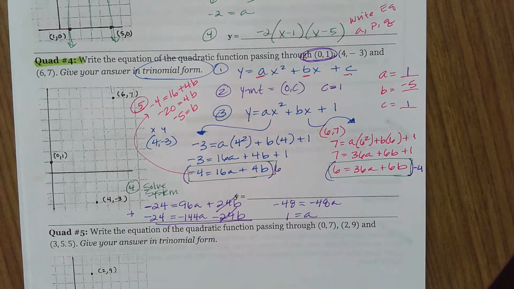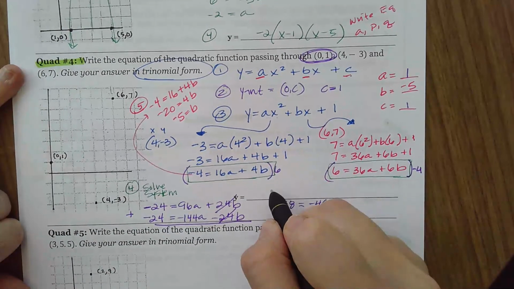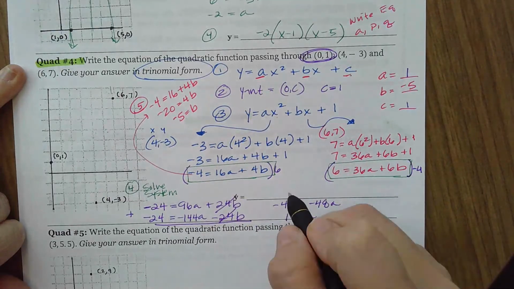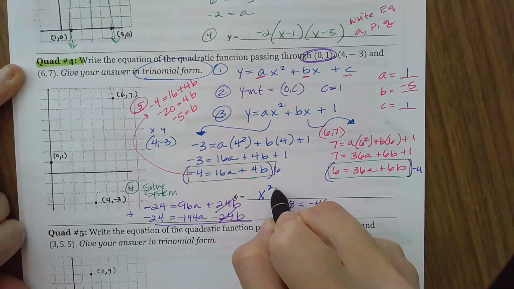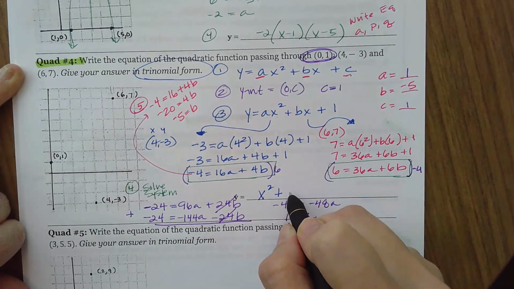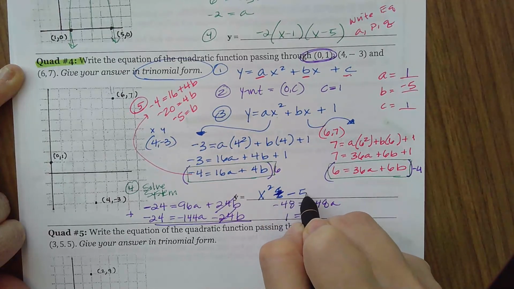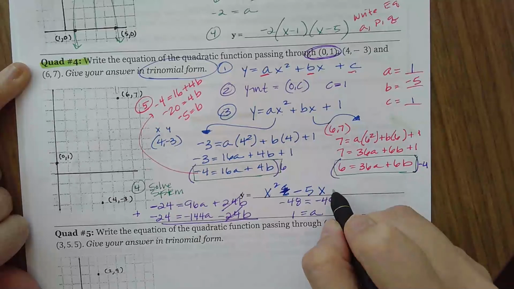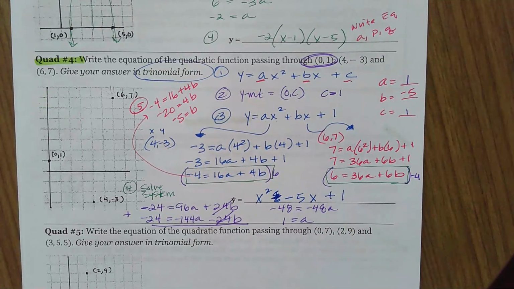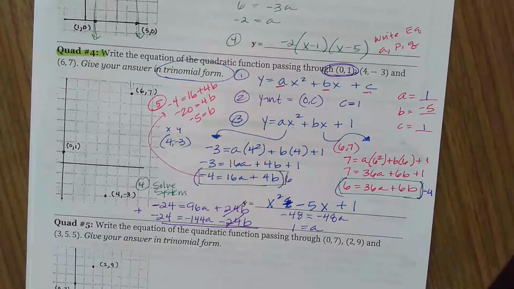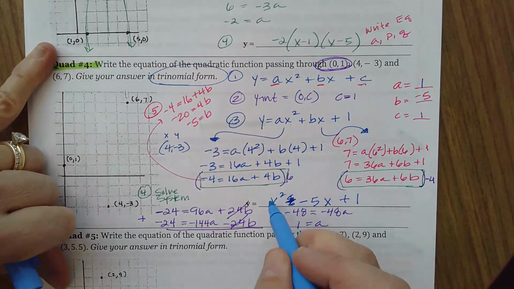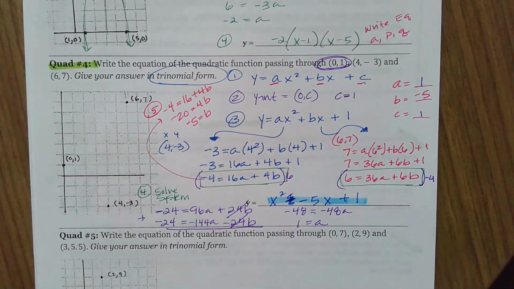All right, last but not least, write your equation. y equals, so again, go back up to your original, ax squared, so 1x squared plus bx, so we'll go -5x plus c, and there you go. That is your answer. I'm just going to highlight that here because there's a lot of work going on. If you wanted to do that on a separate sheet of paper, I don't blame you.